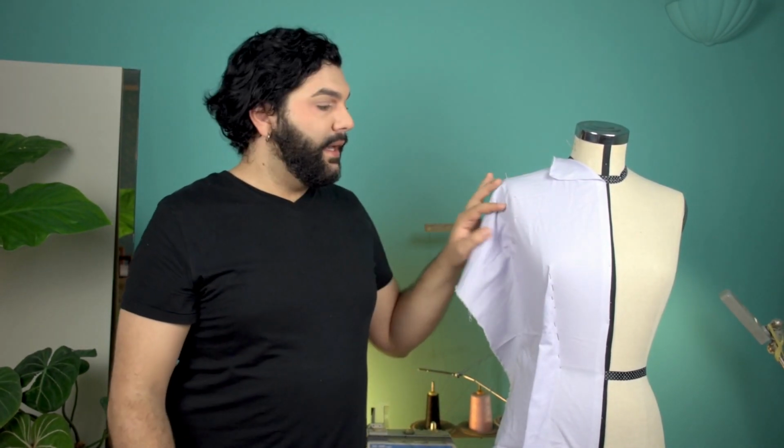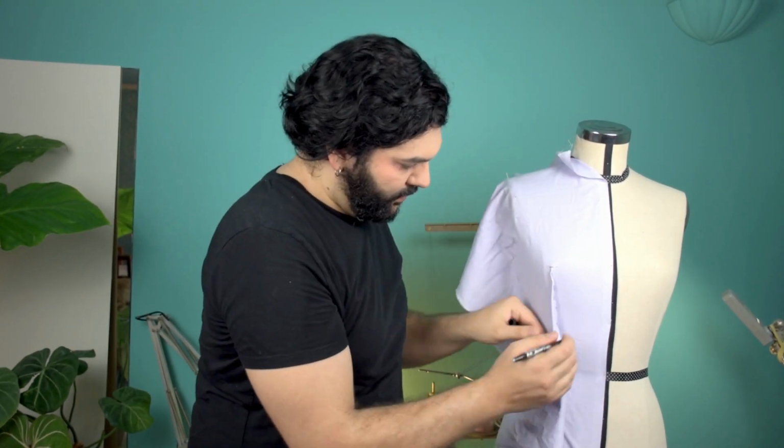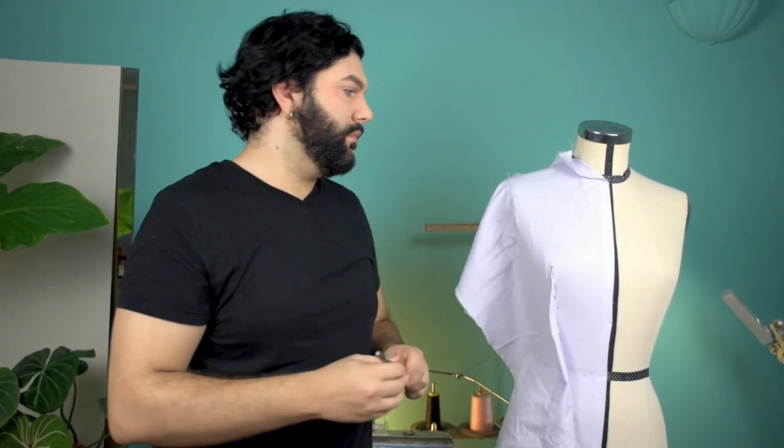What I could do now is go on and mark all my lines, and then I could unpin it and get a sort of rough pattern. Like so.